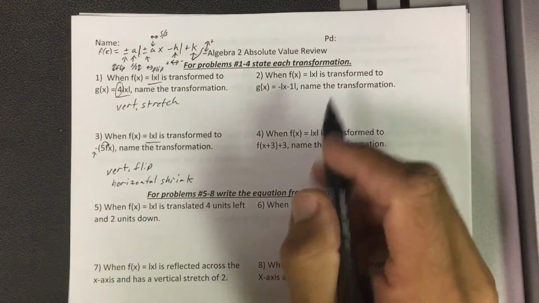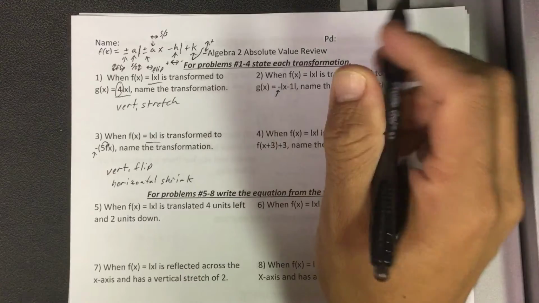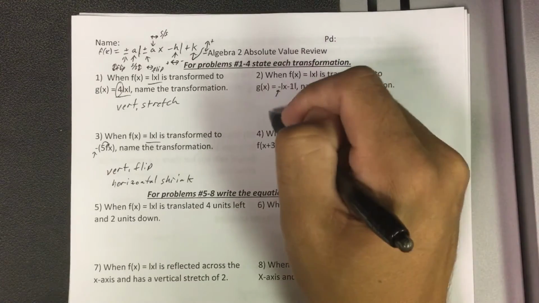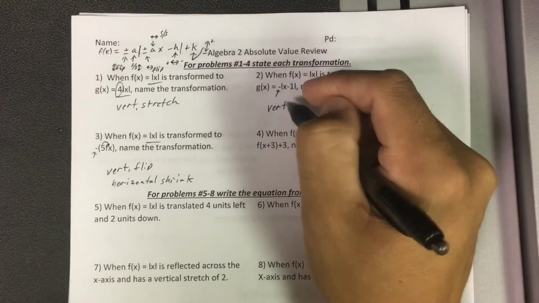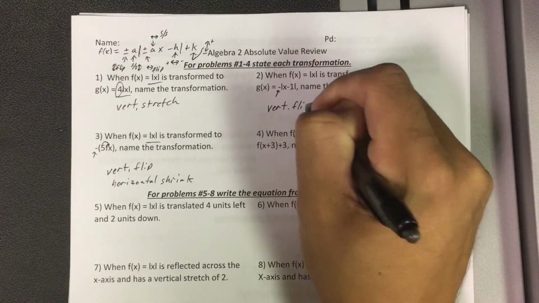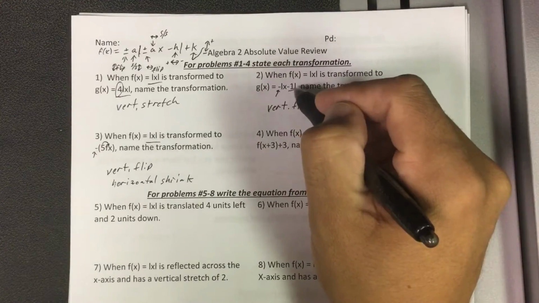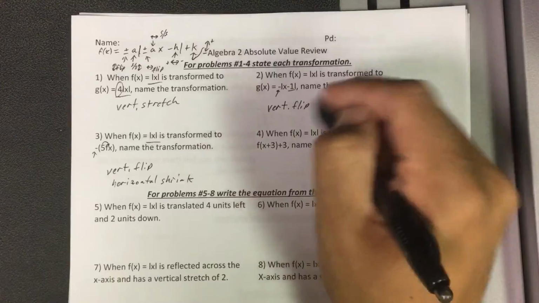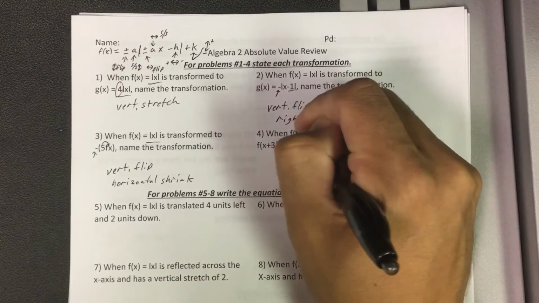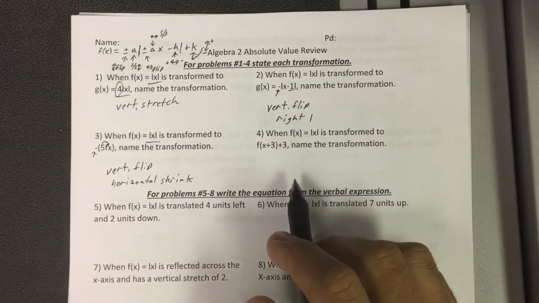Looking at this one, I'll go up here. You have a negative right here. It's outside, so that is a vertical change, and sign changes are flips. I got the -1 right here. That's inside. That's the h. And minus moves to the right. So this is going to move right 1.